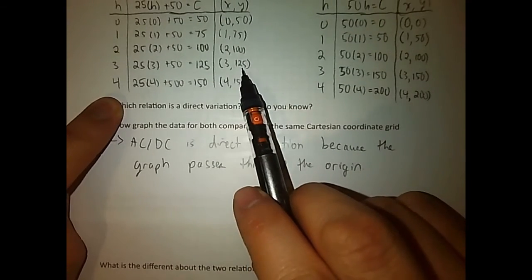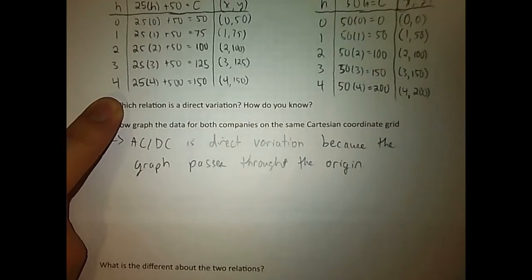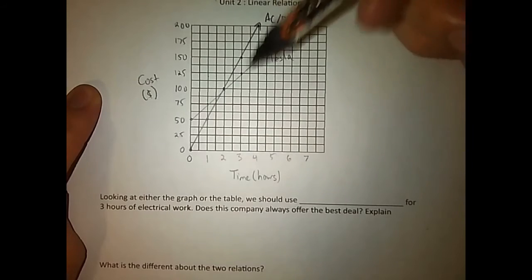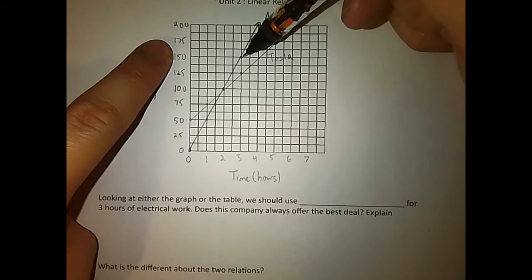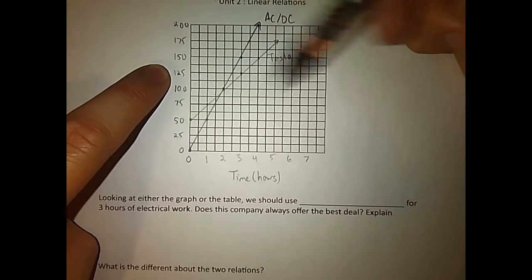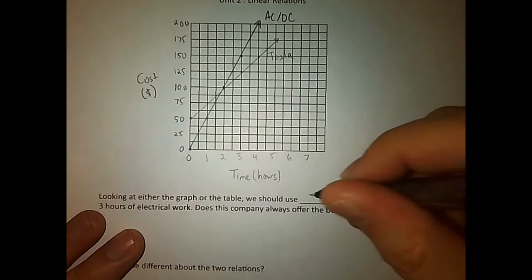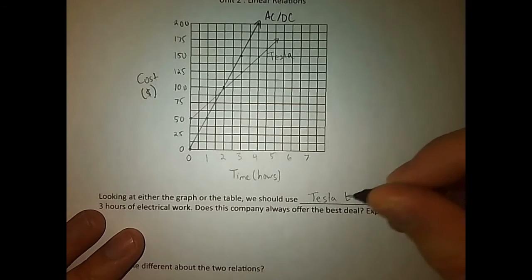If we just look at our table of values, at 3 hours, it costs 125, and at 3 hours with AC/DC, it costs 150. And now we can see that on the graph because the Tesla company is at 125 here, and AC/DC at 150. This is a higher number here. So at 3 hours, we should be using the Tesla company because they cost less. Tesla Electrical Company.